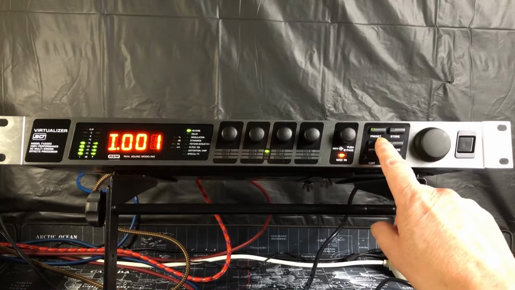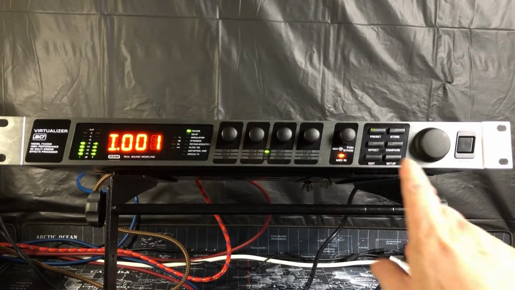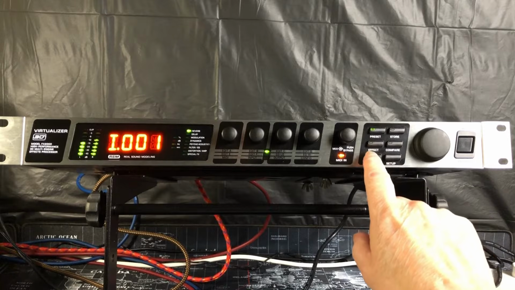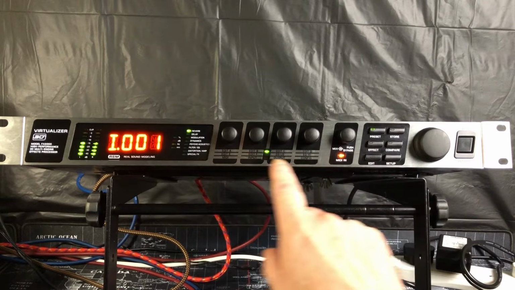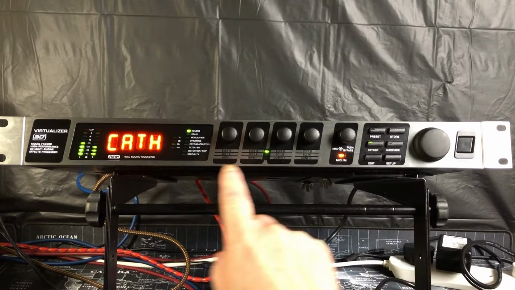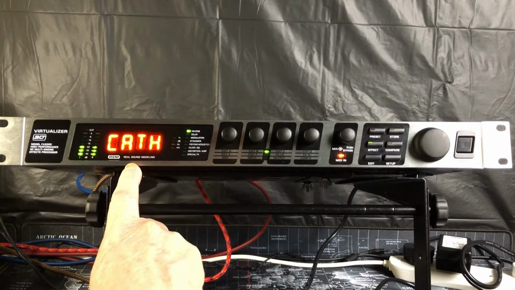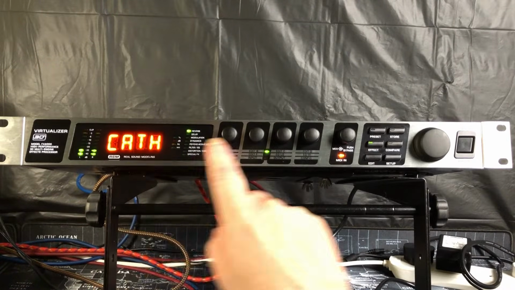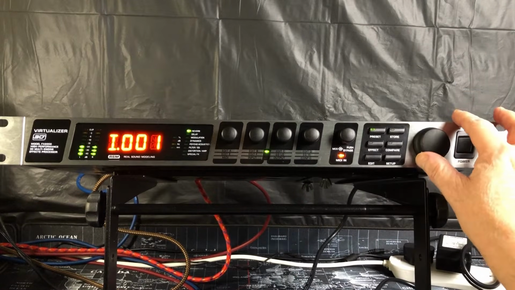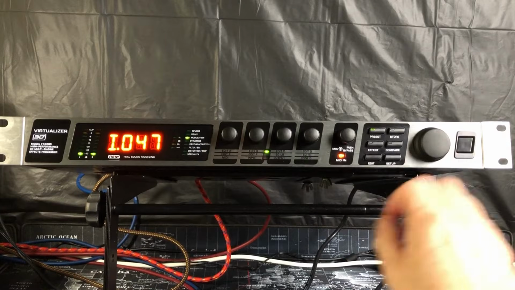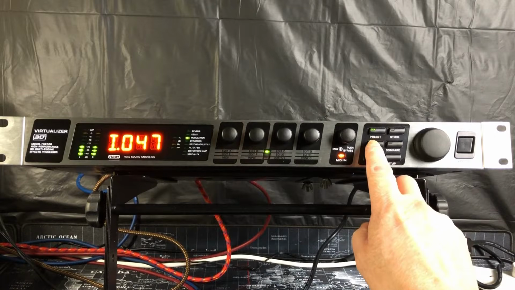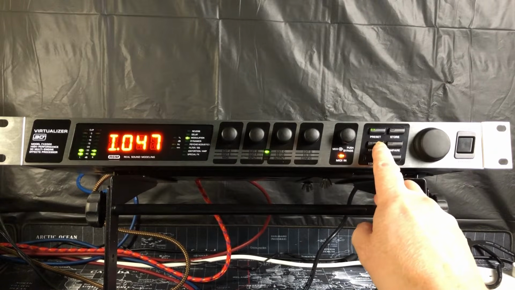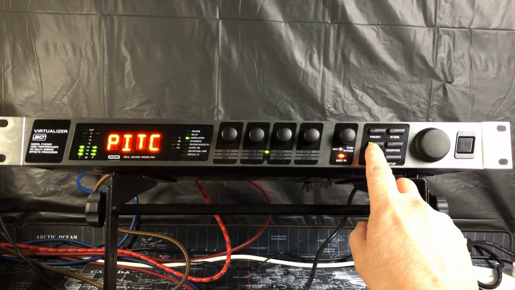Where we're in preset mode now here, if at any time we want to see what effect we're actually using in preset mode, we just hit effect. You'll see it says cathedral, that's a cathedral reverb setting. If we go back and I go to, say, number 47, and I just want to quickly see what effect the number 47 preset uses, all this is in the manual, by the way, what's what and where's what, we just hit preset and we can see that it's a pitch shifter. Looks like a pitch shifter.